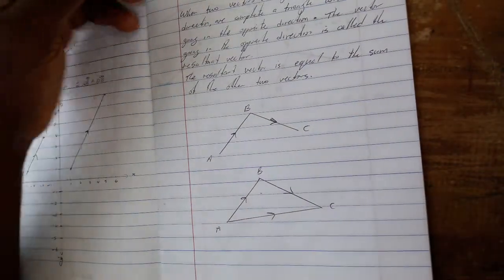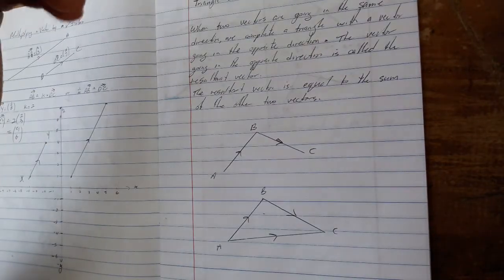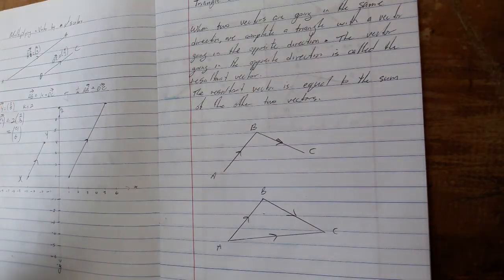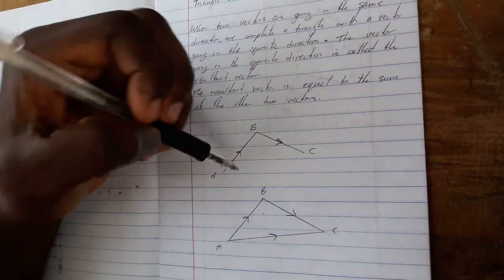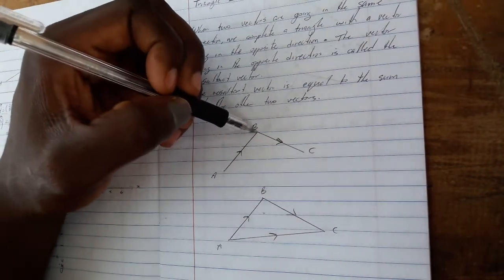So when two vectors are going in the same direction, we complete a triangle with a vector going in the opposite direction. The vector going in the opposite direction is called the resultant vector. The resultant vector is equal to the sum of the other two vectors. So the question is, are these two vectors going in the same direction?